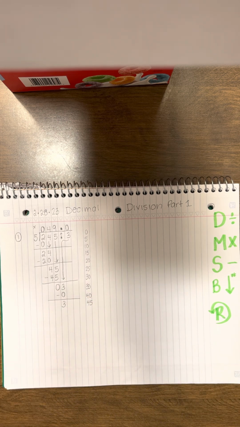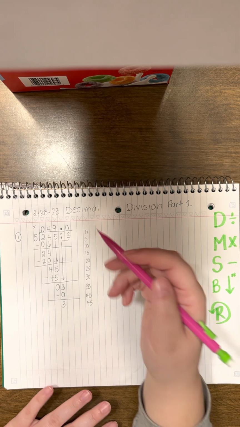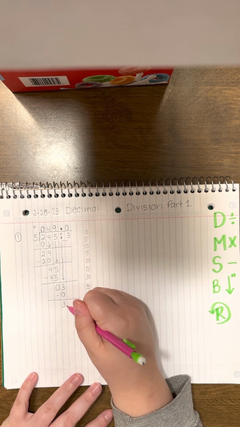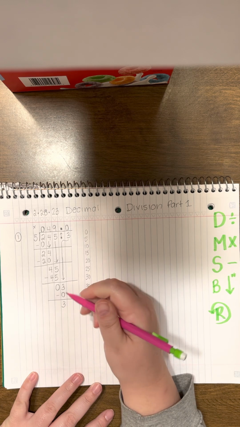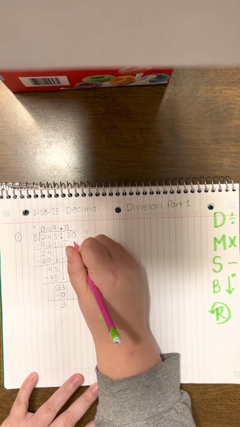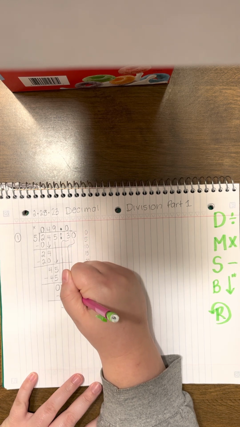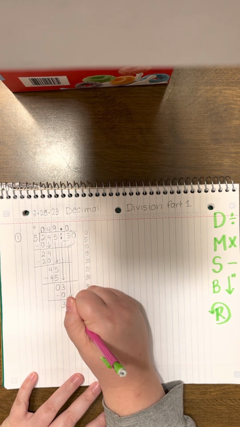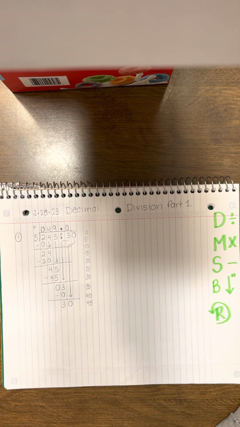Now, this is why we cannot use partial quotient. Because I cannot leave this. I do not like it. I will not leave it. So I'm going to have to add a 0. And I'm going to bring that 0 down. And now I have 30.